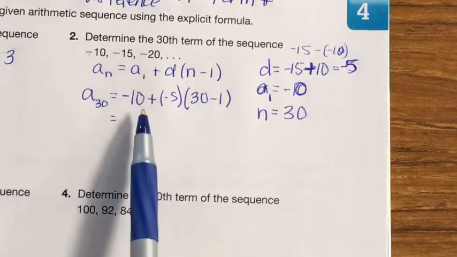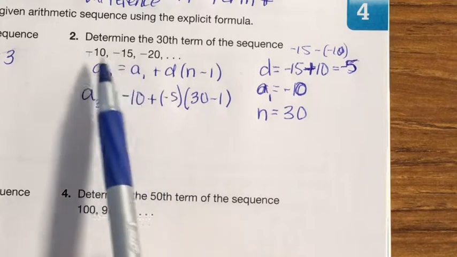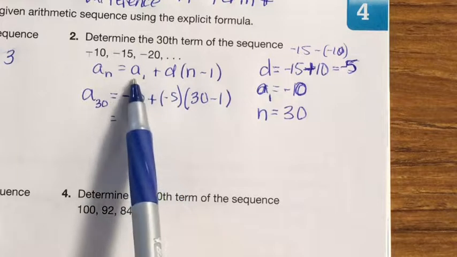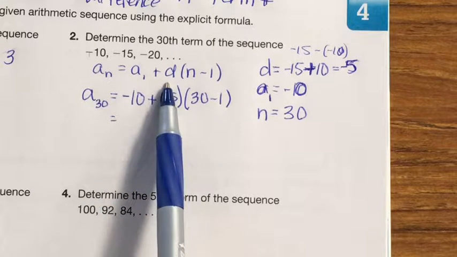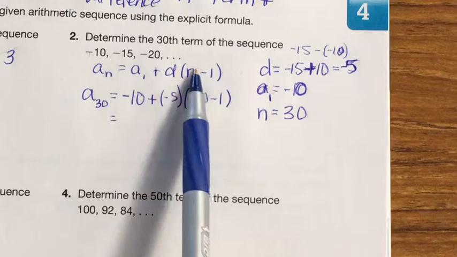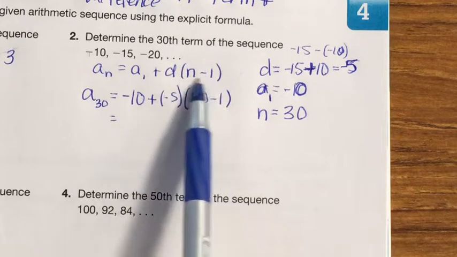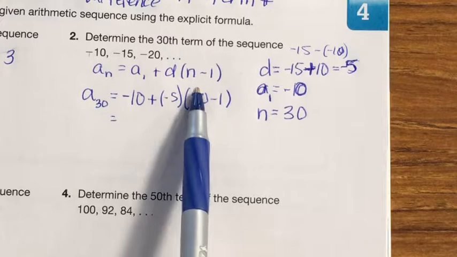Because if we were just to take n, like the first term plus negative 5, so basically the number minus 5, and then times it by 30, you'd get the next one instead of the 30th one. Okay, so that keeps it so you're on the 30th one. Okay, making sense, yeah.